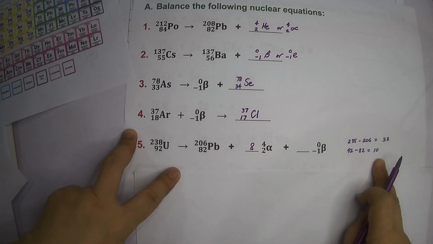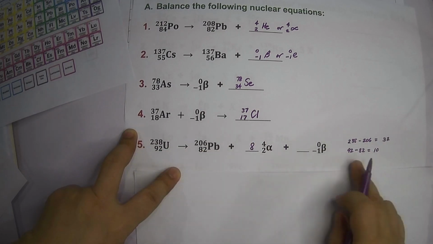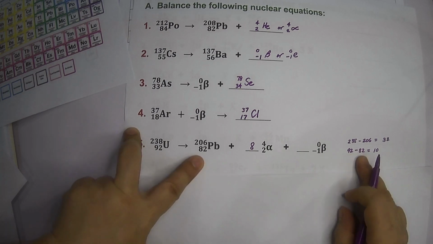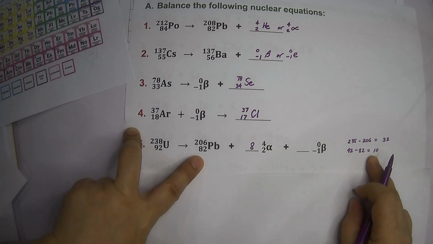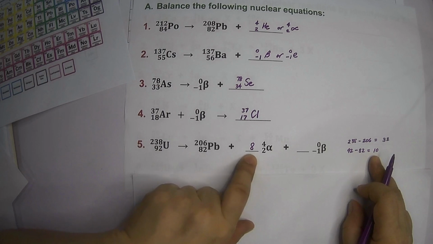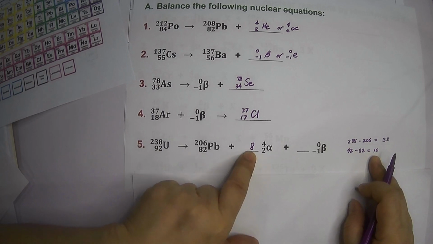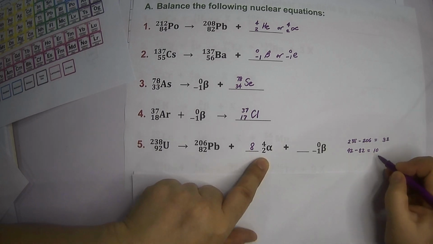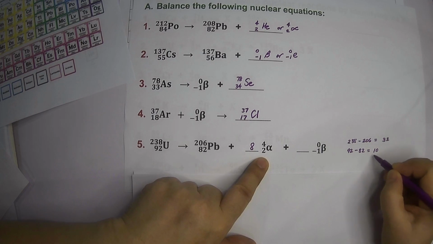So let us check. 92 minus 82 is 10, a difference of 10. And we have here 8 times 2, that is 16.